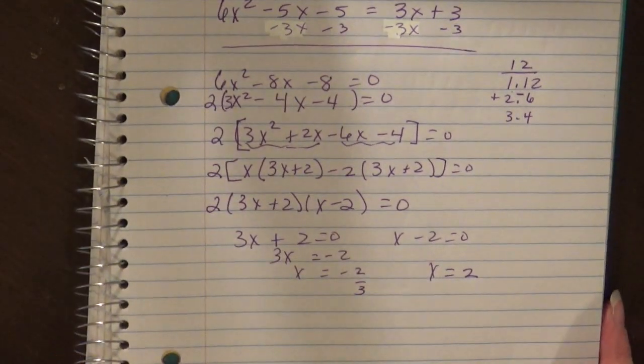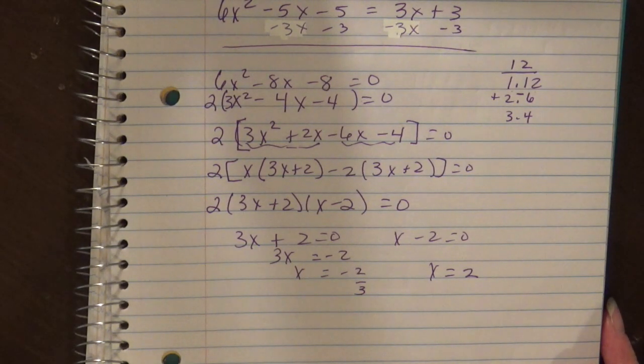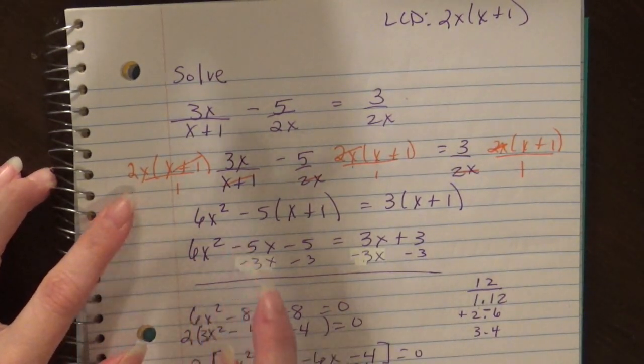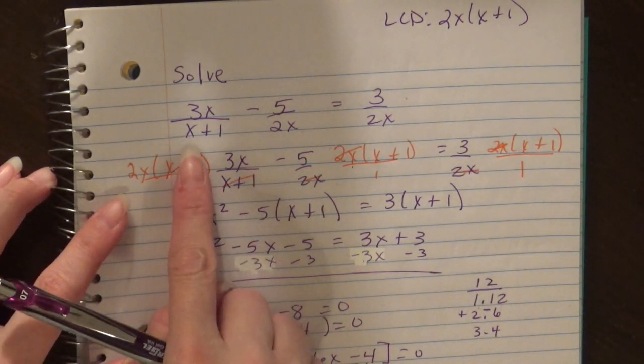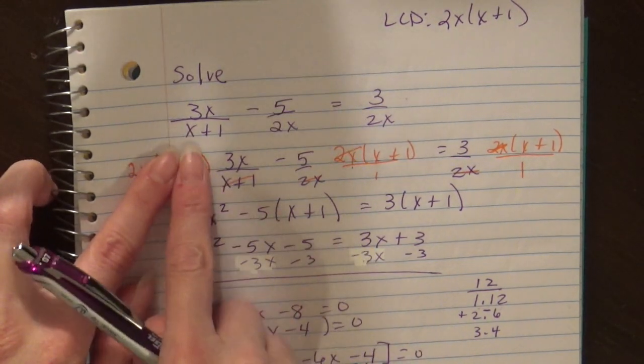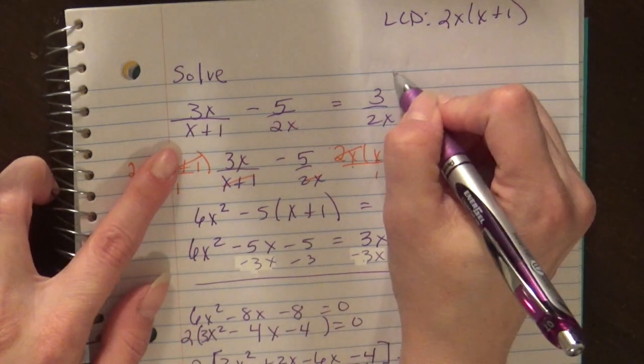Now when I started this problem this time, I forgot to do something very important. I forgot to write down my restrictions. So let's go back and see what my restrictions were. Restrictions, if you recall, are numbers for x that would give you a denominator of 0. So you have a restriction that x cannot equal -1.